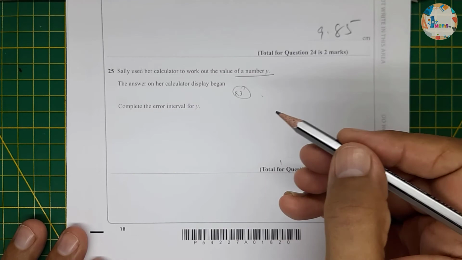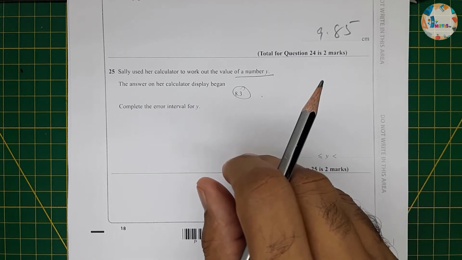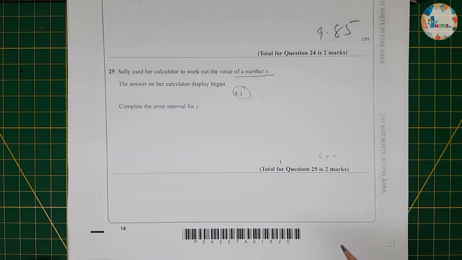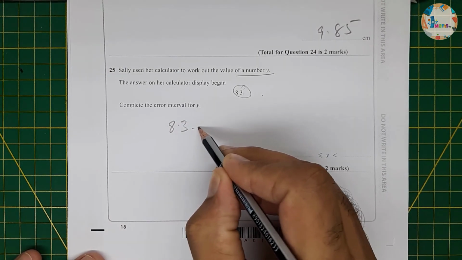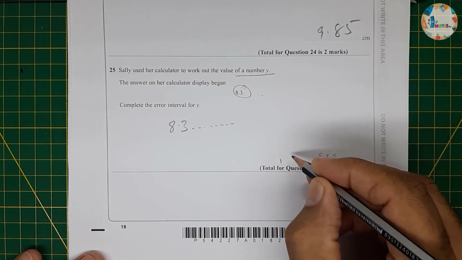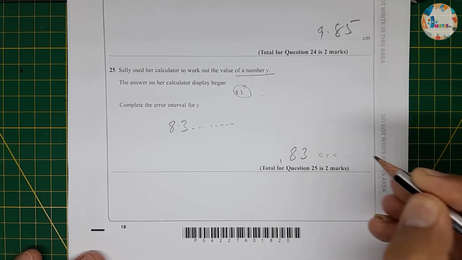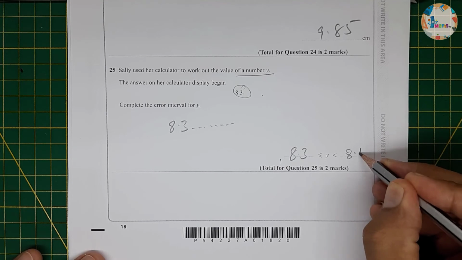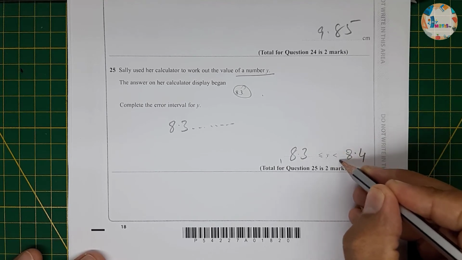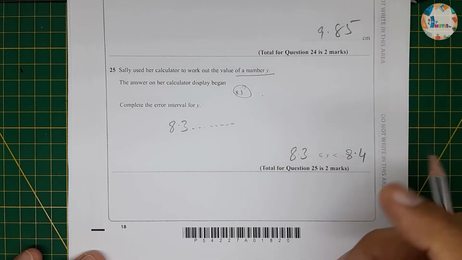It can be any number like 8.3 to 8.4. It cannot be lesser than 8.3, and the maximum can be 8.4. This will be a not equal to sign. We cannot switch these numbers.